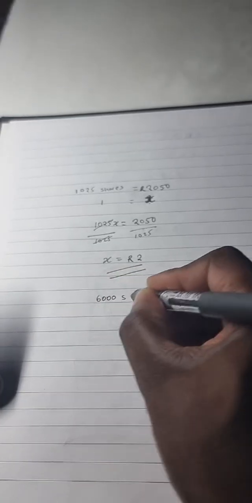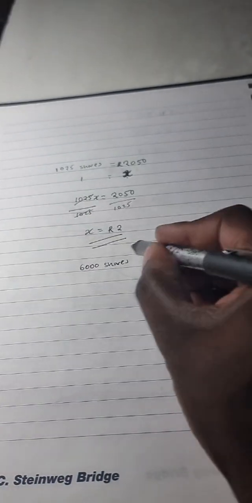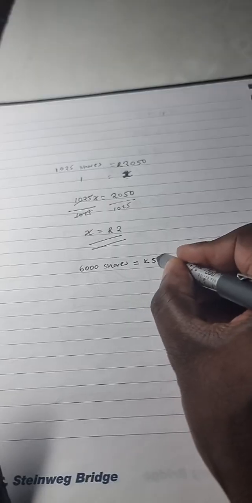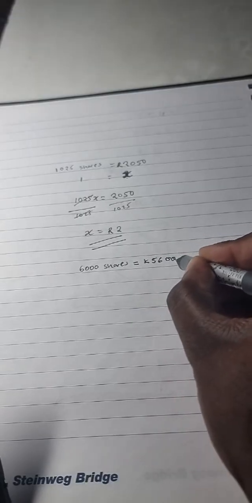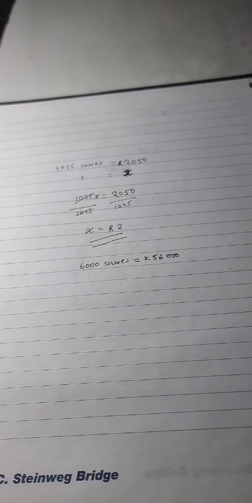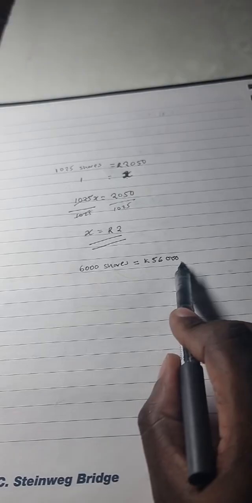So, ladies and gentlemen, the total number of shares in that company is 6,000. For those number of shares, the company declared 56,000 in total. Meaning that for 6,000 shares, the dividend that was released was 56,000.